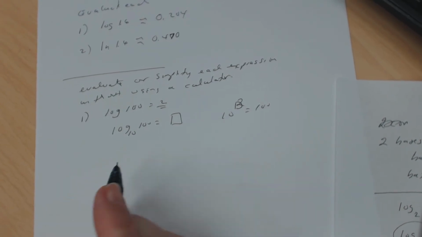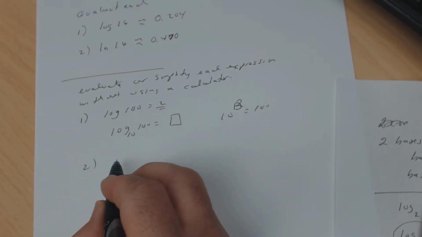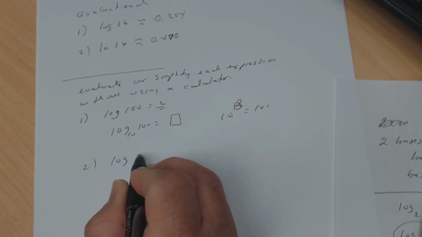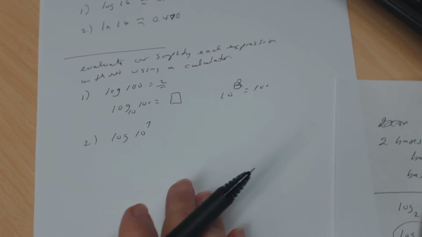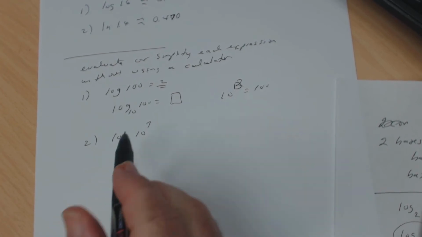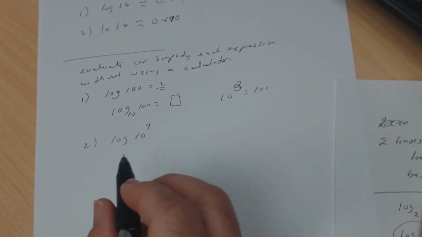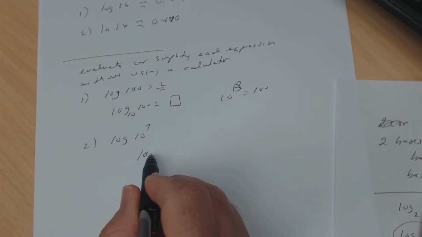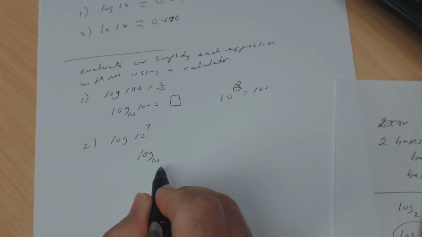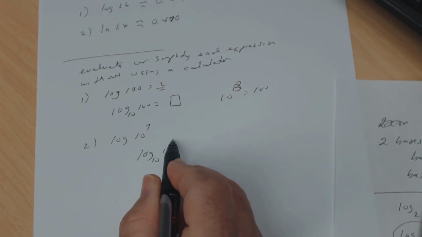Number 2, let's suppose we had log of 10 to the 7th. Just rewrite it. Don't make it difficult, it's very easy. Rewrite this with the base 10. In your mind, there's no base there, it's understood to be a 10, and my argument is 10 to the 7th.